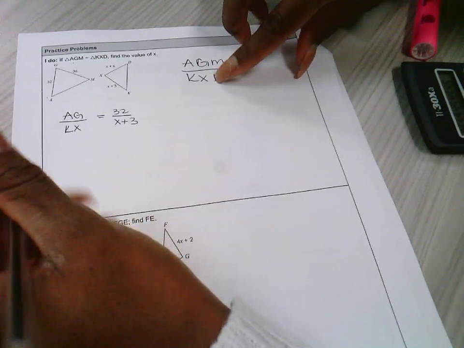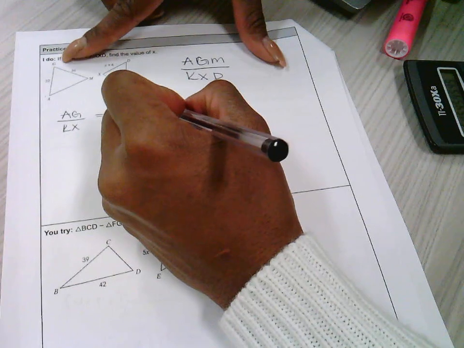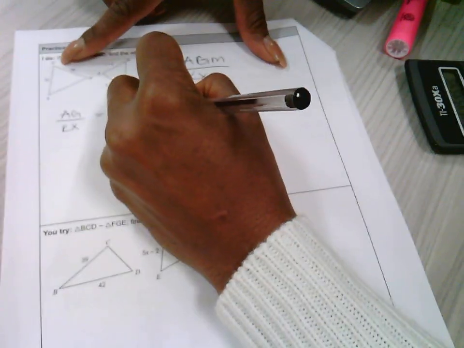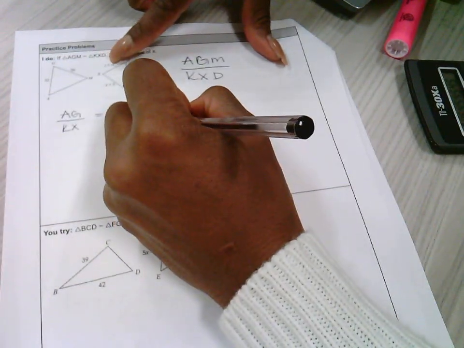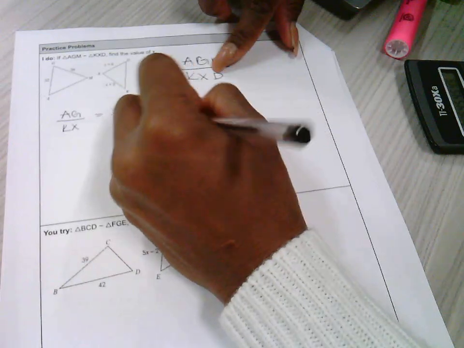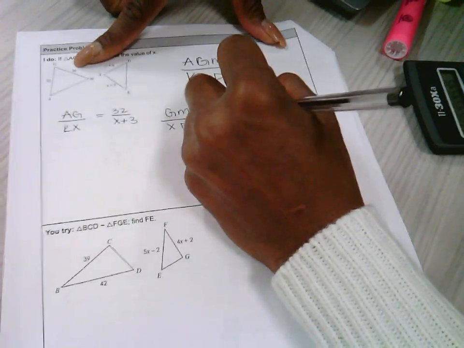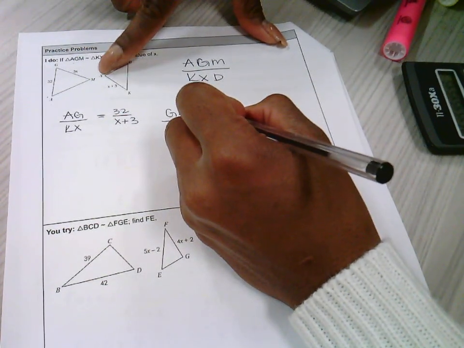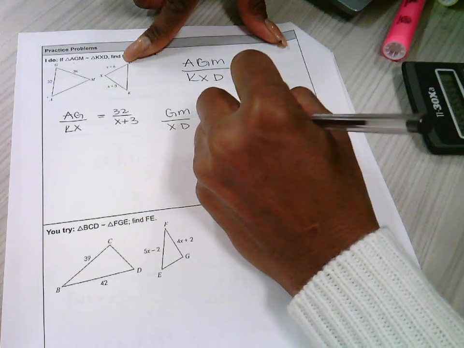I'm writing these out separate because when you write your notes, sometimes when you're trying to use them, you all forget. So I've got GM is similar to XD, which is going to be 36 over XD, which is x plus 6.